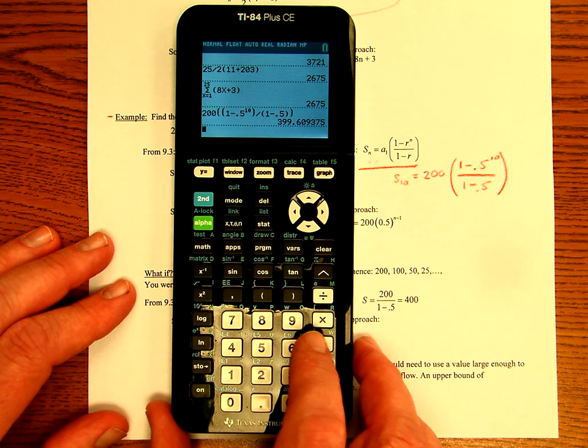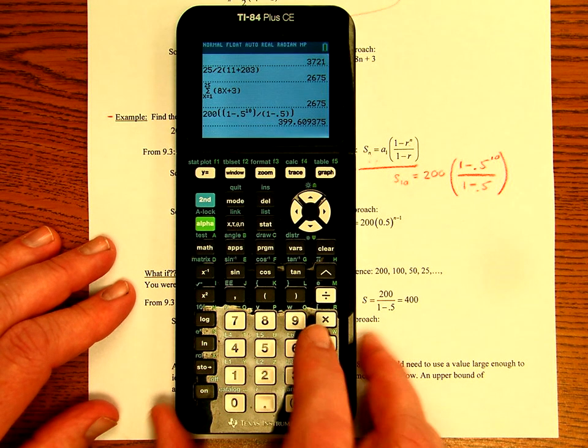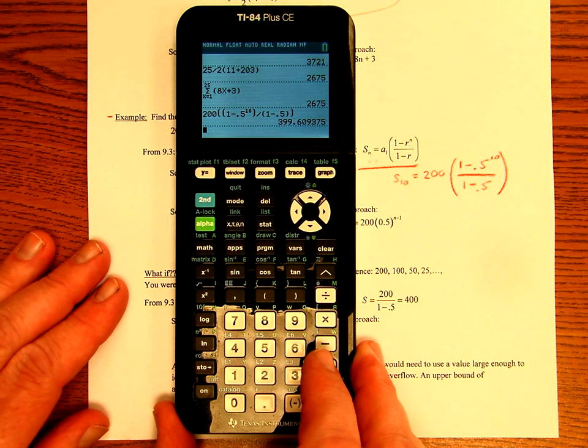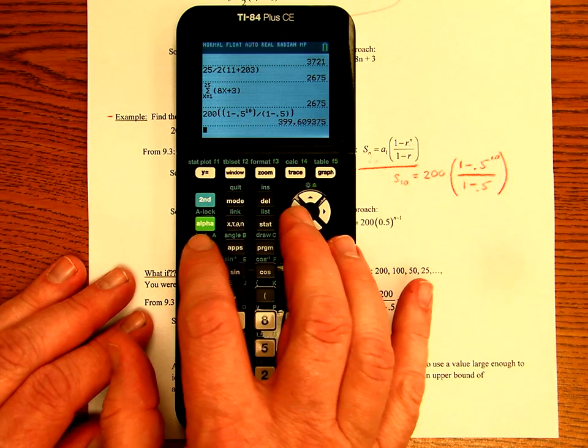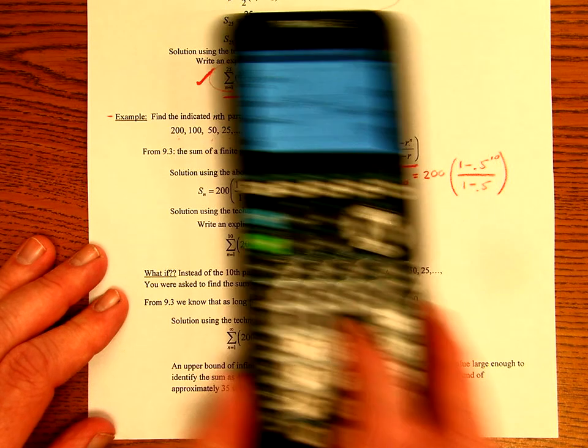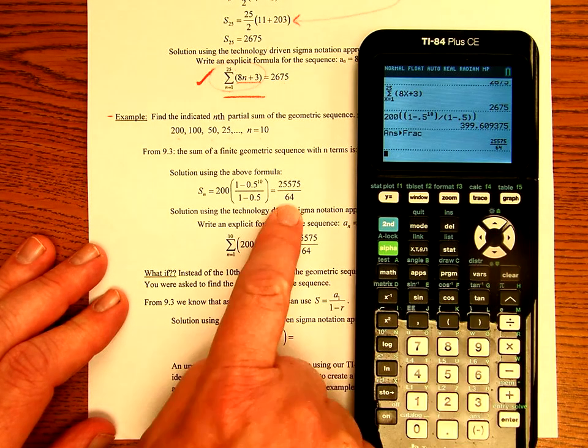And for these problems where you're asked to get a sum, unless you're specifically told otherwise, assume that they want an exact answer. So that may or may not be an exact decimal. I'm not really sure. The safe way to go is math frac, and that will give us the exact sum, and that matches what's on here.